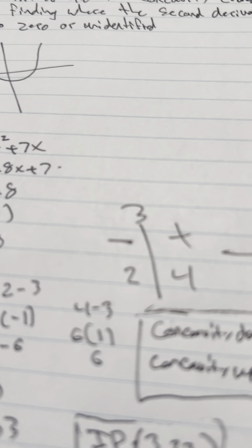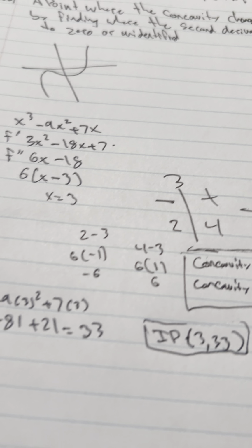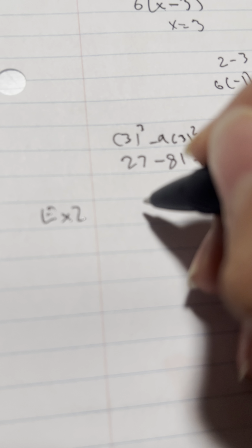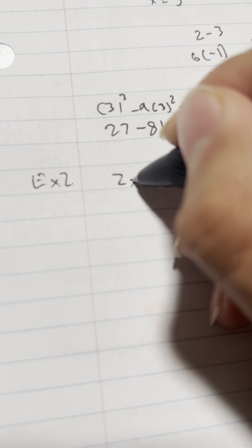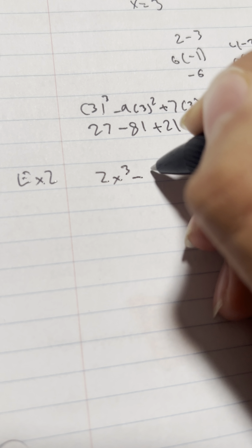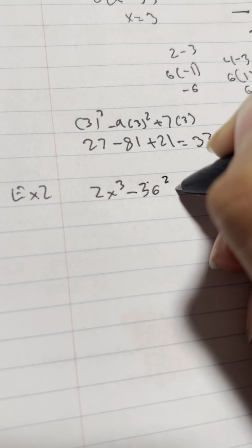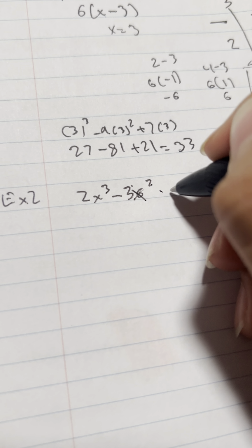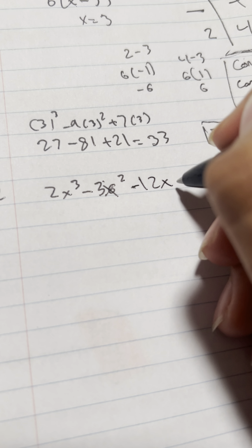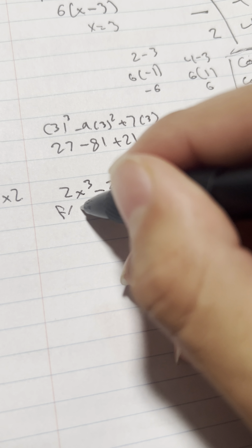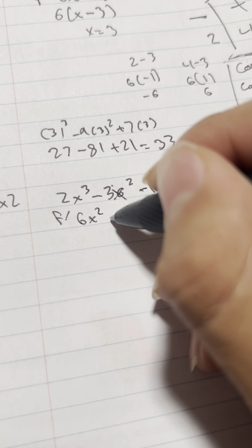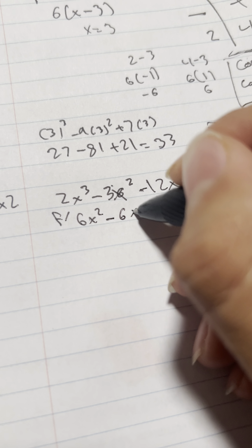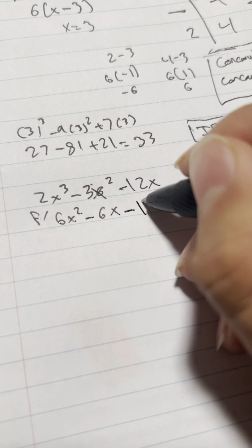Second example would be 2x cubed minus 3x squared. That looks like a 6. That's supposed to be an x. Okay, minus 12x. First derivative would be 6x squared minus 6x minus 12.